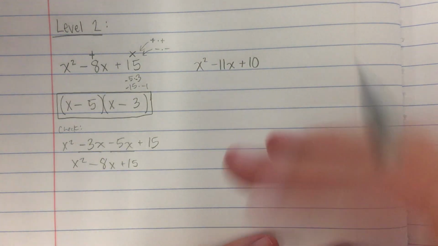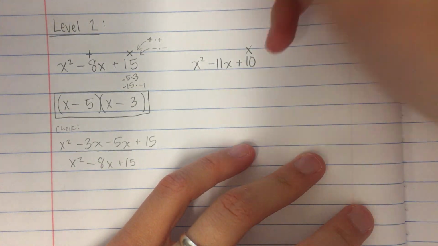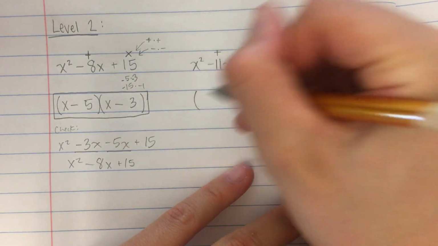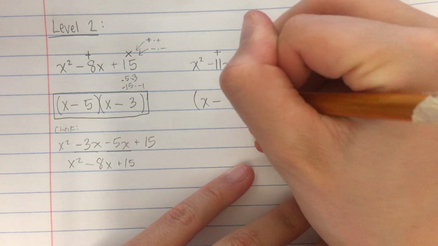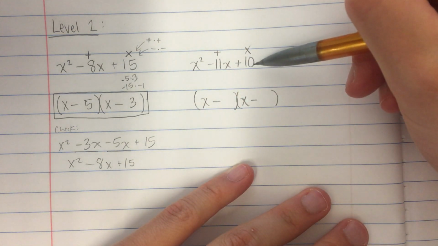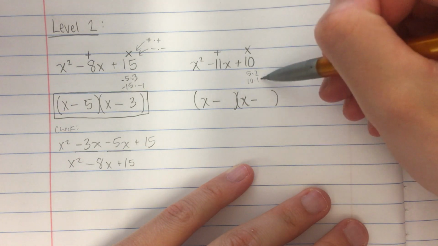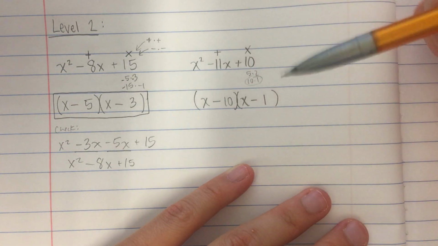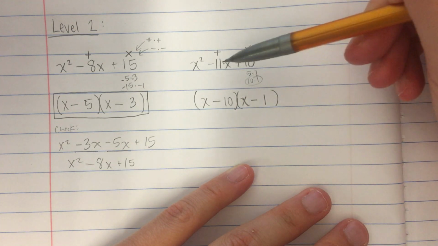How about this one? I need two numbers that multiply to positive 10 and add to negative 11. Okay, so right away I say, oh, I have a positive product and a negative sum. So now I know that I'm looking for two negative numbers, right? So I need two numbers that multiply to 10 and add to 11. Let's see, multiply to 10. Oh, these ones add to 11. So it's going to be x minus 10 and x minus 1, right? Negative 10 times negative 1 is positive 10. Negative 10 plus negative 1 is negative 11.